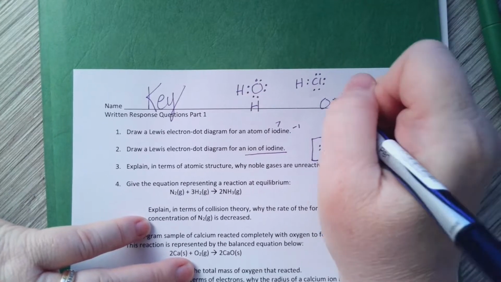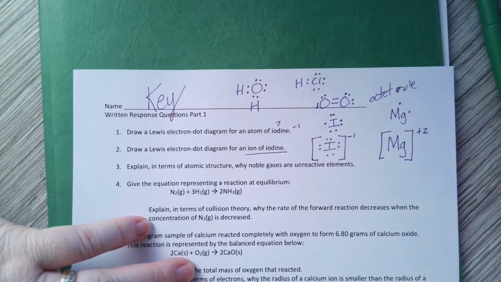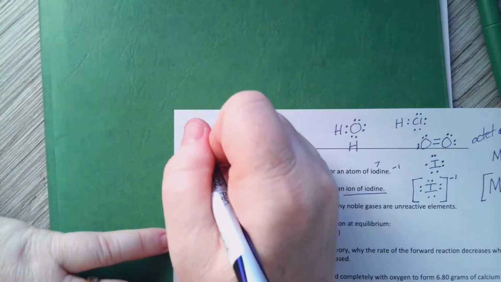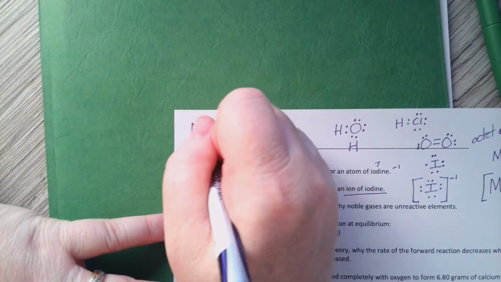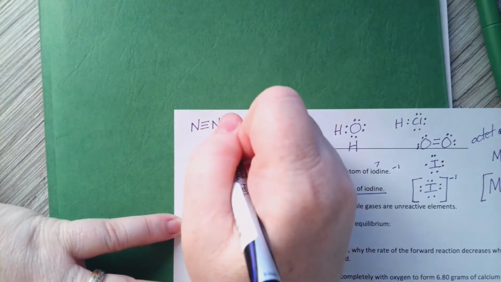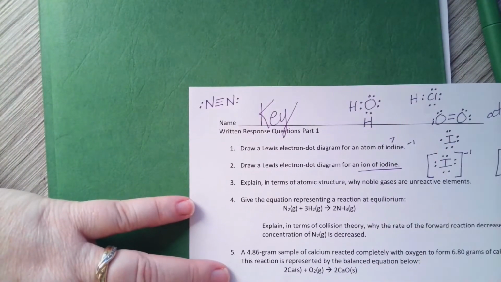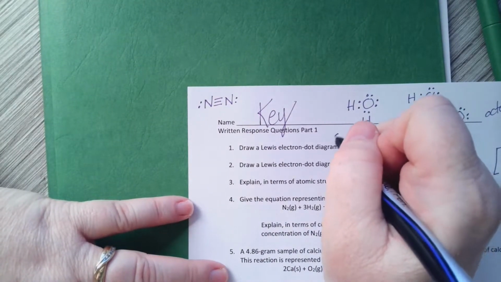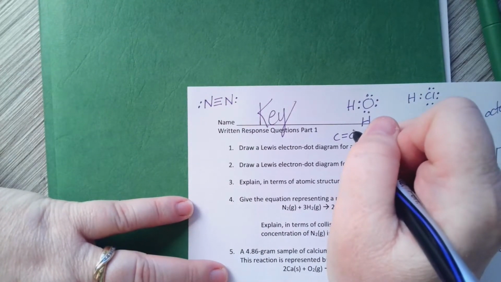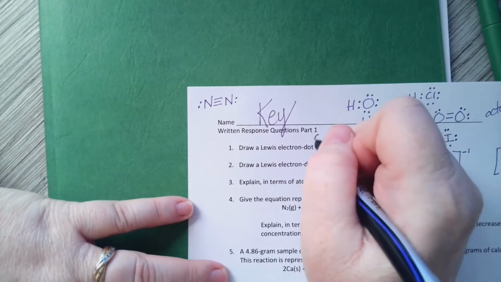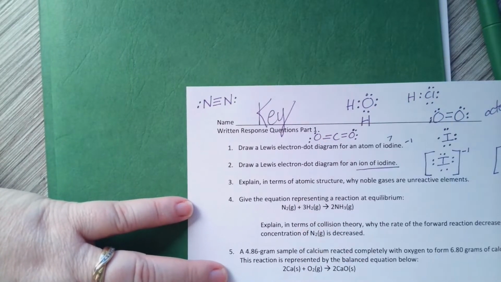It has a double bond. Okay. And you should know diatomic nitrogen. It has a triple bond. Okay. And one more for sure, you should know CO2. Okay. CO2 has 2 double bonds and a linear structure.